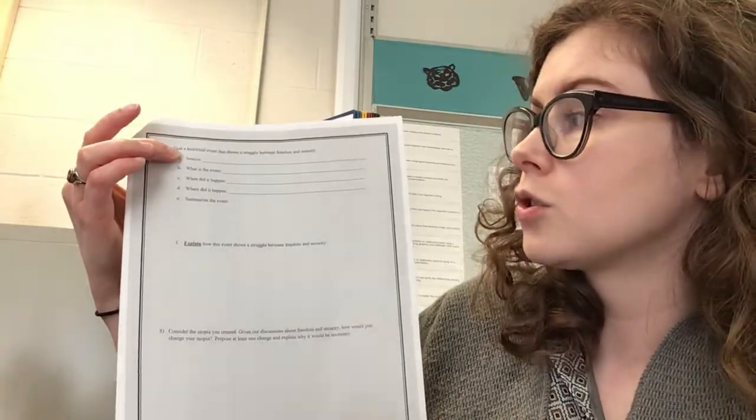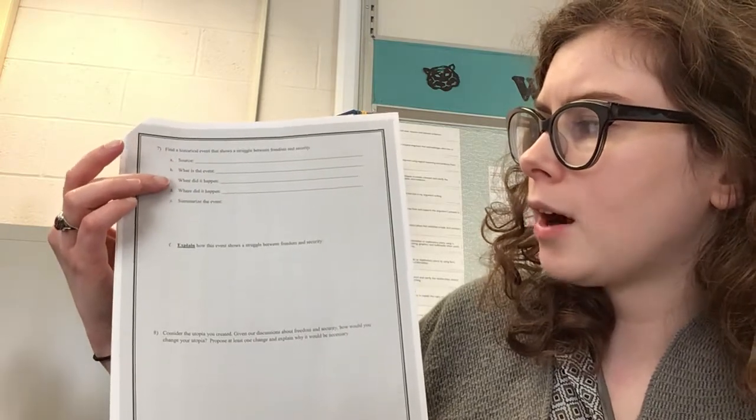The next section is doing some research. I want you to think about this whole issue of freedom and security. I want you to come up with one historical event that has occurred where there was some sort of struggle between freedom and security. So in class, we've already addressed 9/11 and how after the terrorist attacks on September 11th, we as a community struggled with this idea of how free should we be and how much security should we have, what should the balance be. You're going to think of another historical event. You are going to find a source online. You are going to tell me what that source is, so you're not plagiarizing, you're citing your sources. Describe the event: when, where, and what happened. Summarize the event for me, and then explain how it shows a struggle between freedom and security.